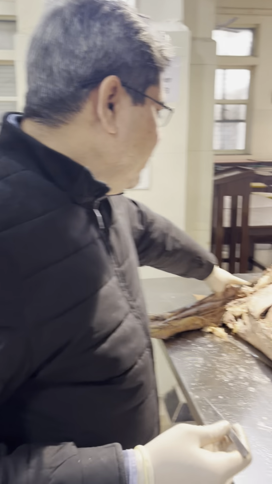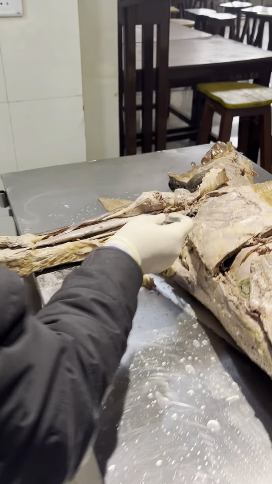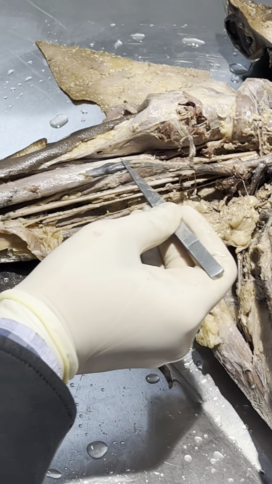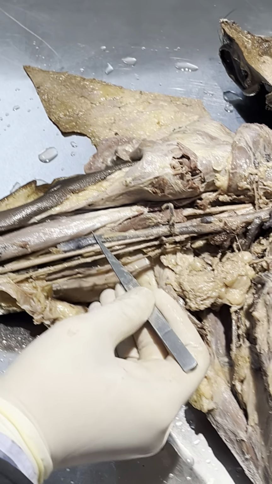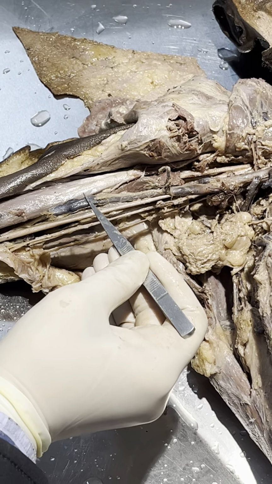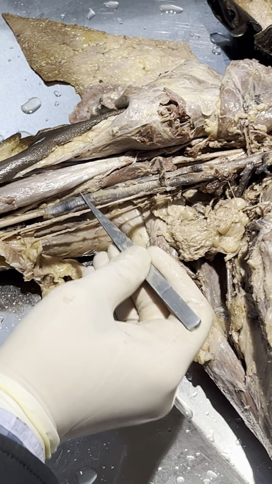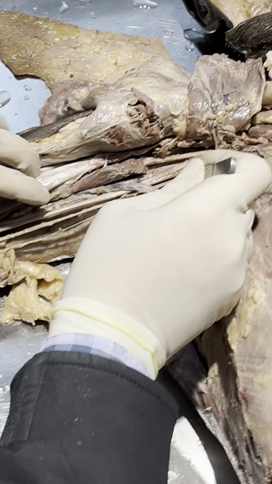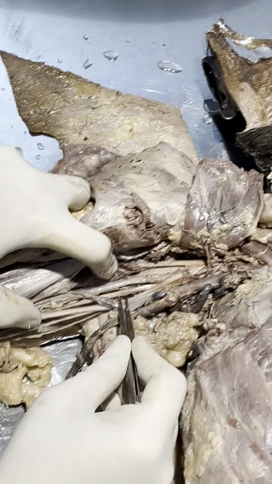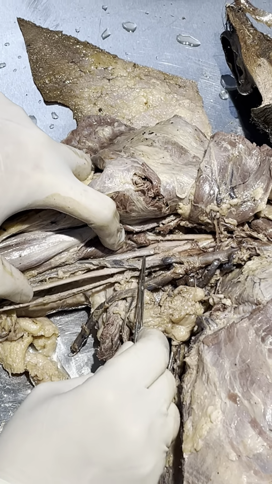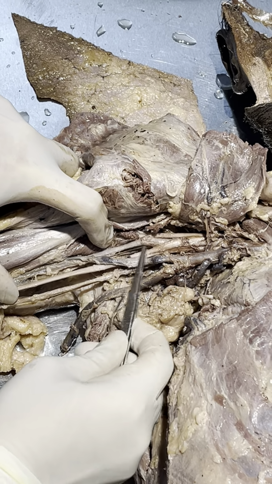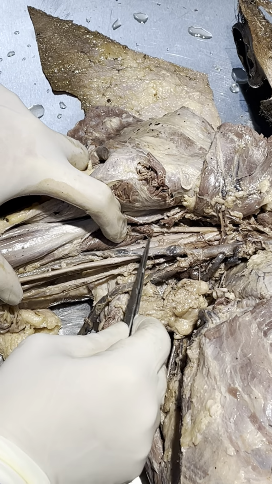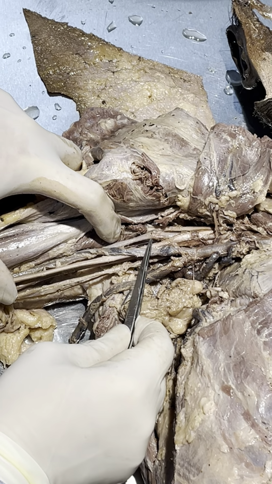So now look at here. First, I would like to show you the vessels of the axilla. You know this is the axillary vein which lies medial to the axillary artery. You can see here, this is the large axillary vein, and lateral to axillary vein, this is the axillary artery. So this is the axillary vein medial, and this is the axillary artery lateral to the axillary vein.